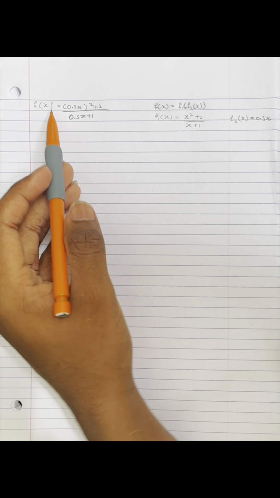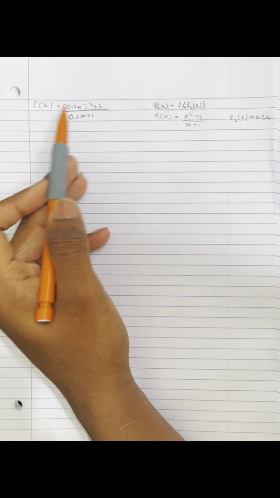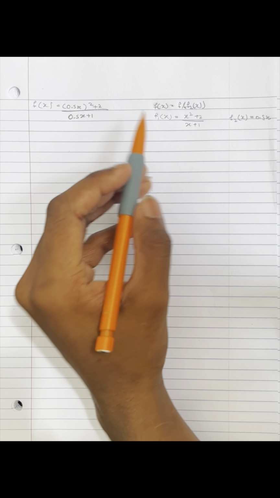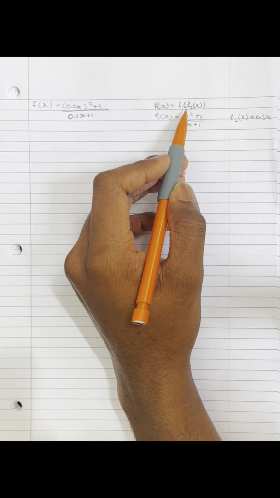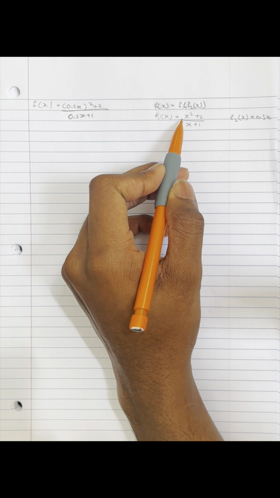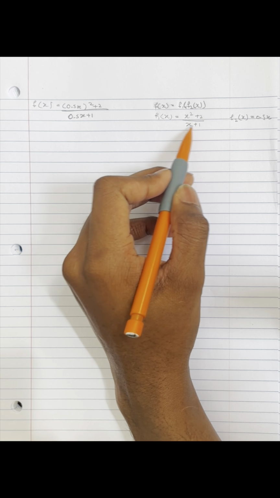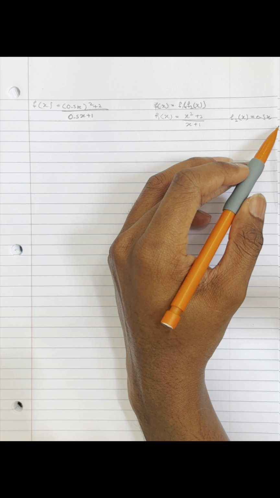So let's derive my composite function. This is my composite function, and it's made up of f1 and f2. f1 being the outside function and f2 being the inside function. f1 of x equals x squared plus 2 over x plus 1, and f2 of x equals 0.5x.